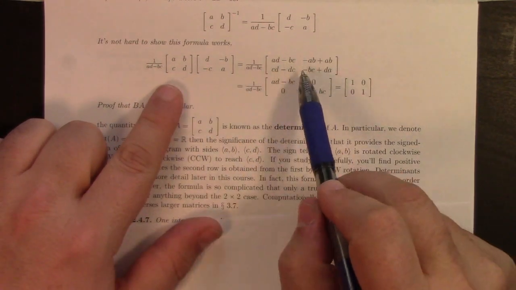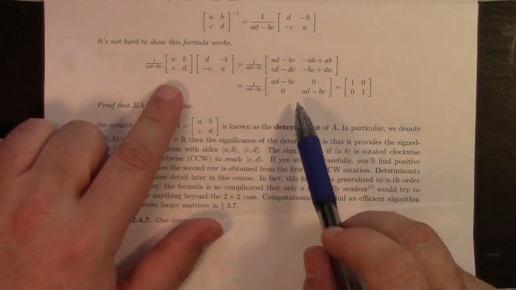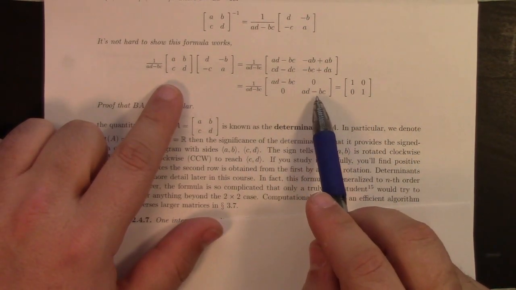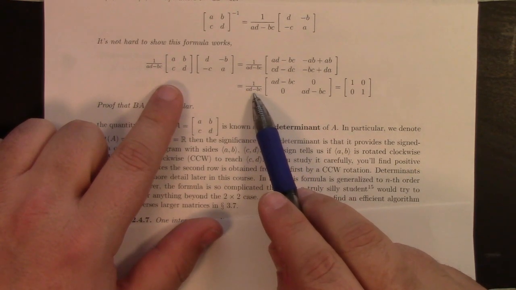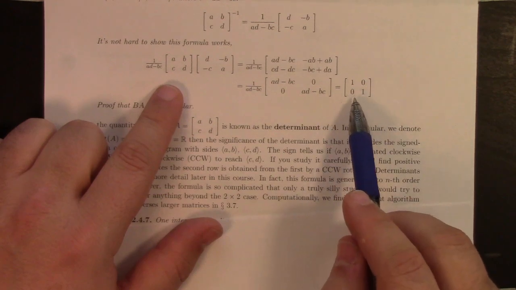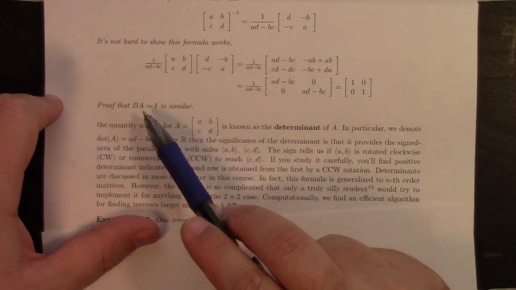Multiply these two matrices, and we get that. The off diagonals cancel to give me 0, and on the diagonal we get the determinant and the determinant again. Then by scalar multiplication, assuming that this is non-zero, we get [1 0; 0 1]. And you can do the opposite multiplication to show BA is equal to I.